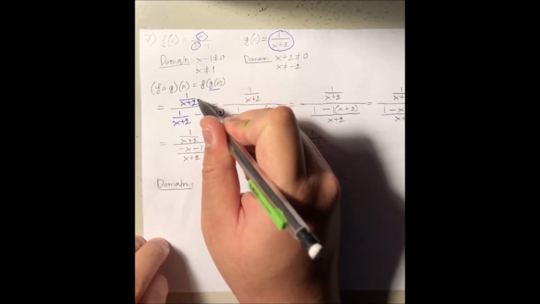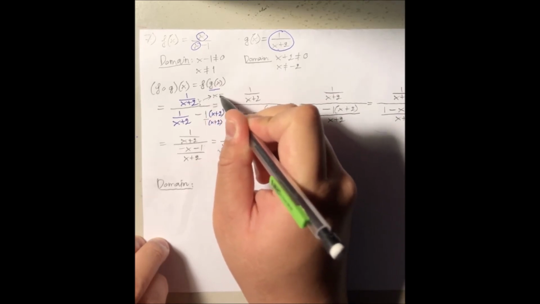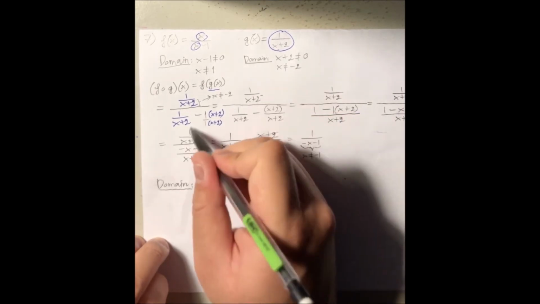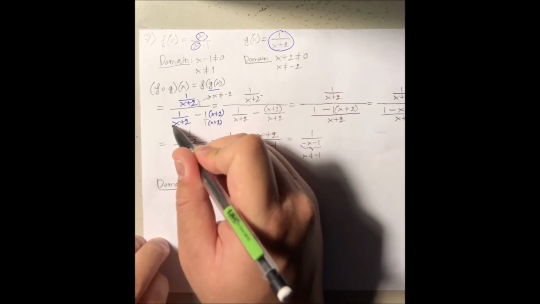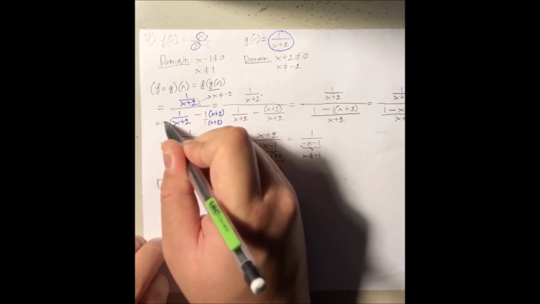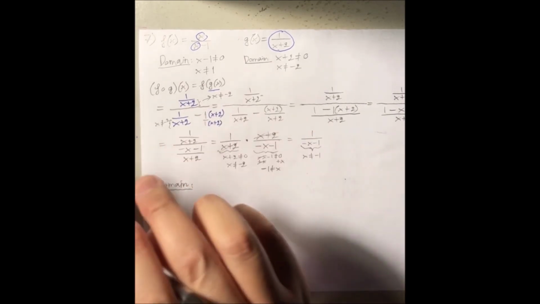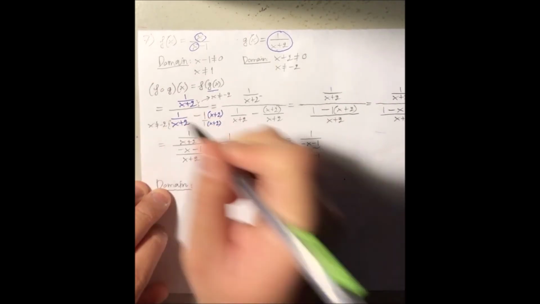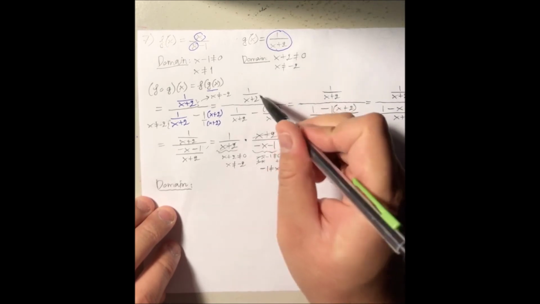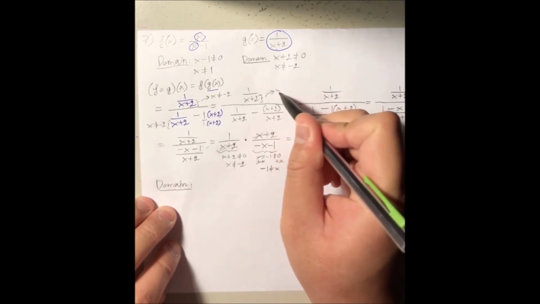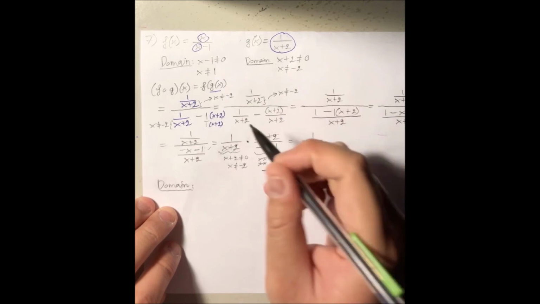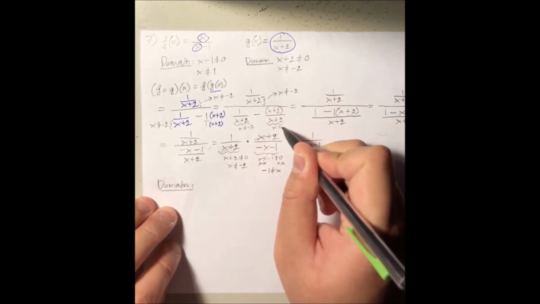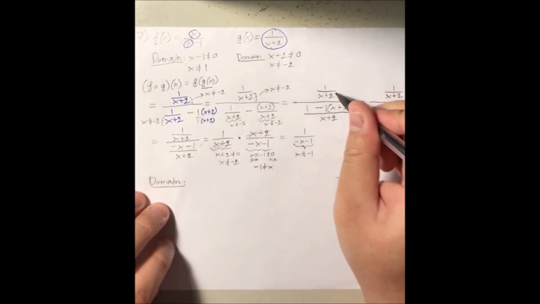First step here, we have this denominator, x cannot be equal to -2. And this one right here, x cannot be equal to -2. And even this step right here, same thing, x cannot be equal to -2. And of course, this x cannot be equal to -2. Same thing can be said for this step.